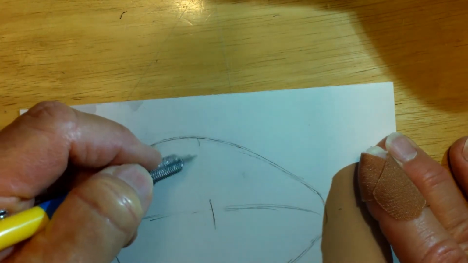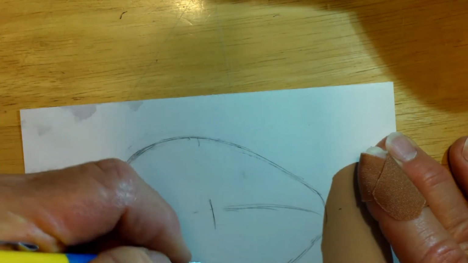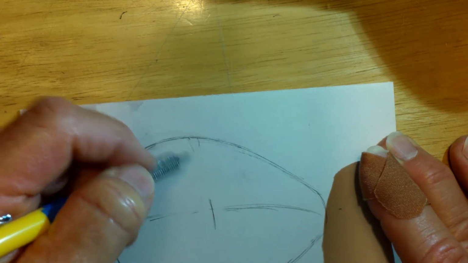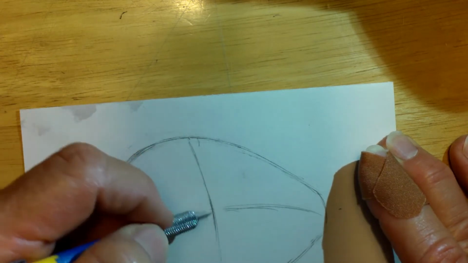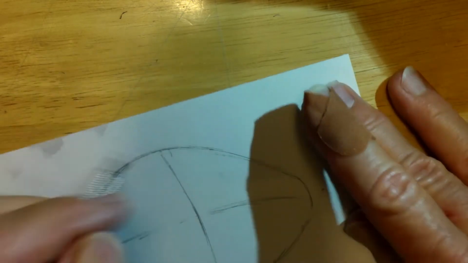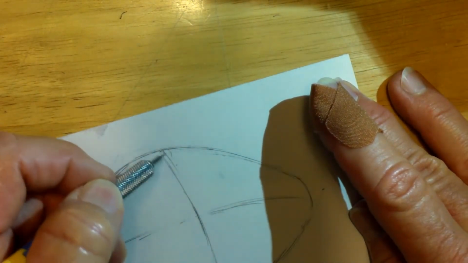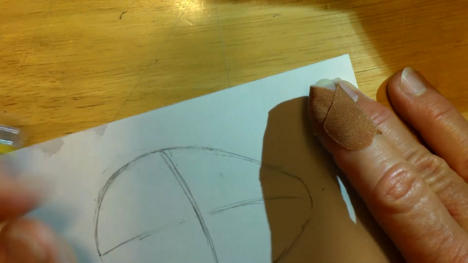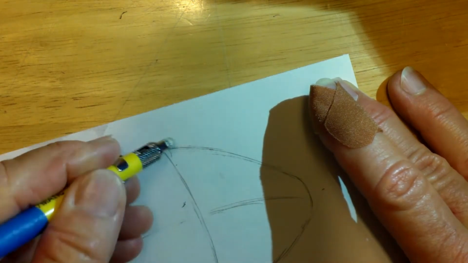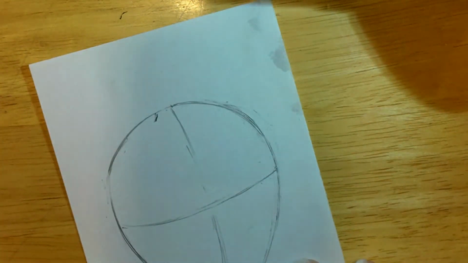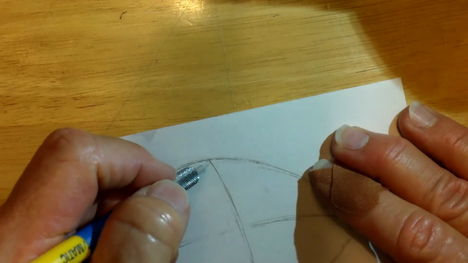So I visualize again a straight line to bring it up slightly at both ends. Again, we're going to be tweaking this up. Yeah, I see that's a little high. It's still high.